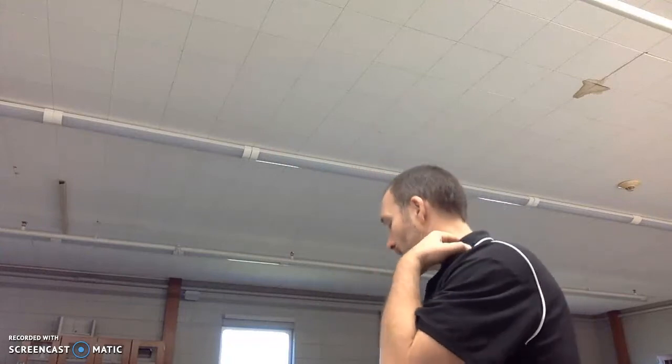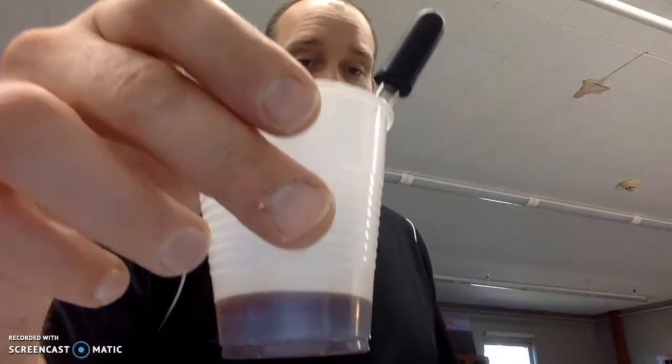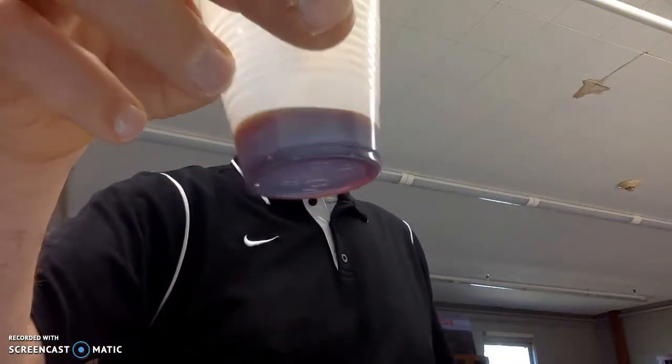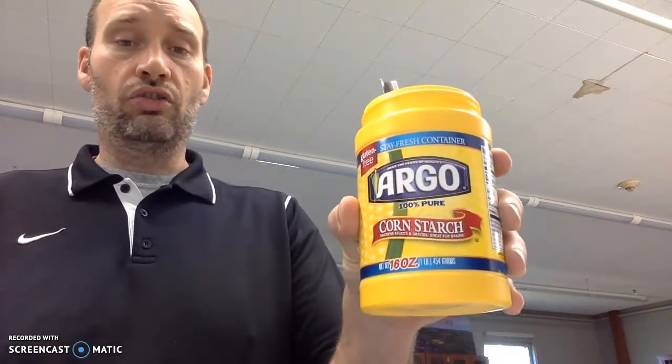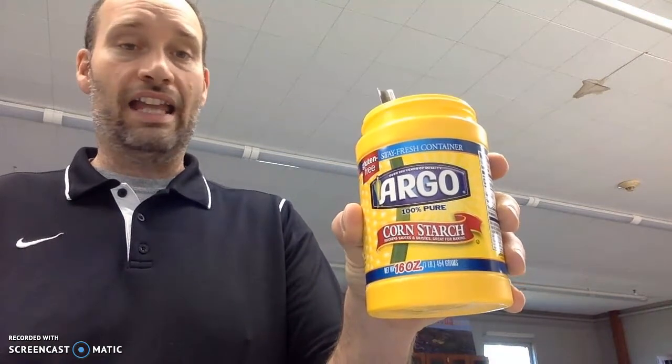So here we go. The first part of the lab is that we're going to be using a thing called iodine. Iodine looks just like this. You can see it's that reddish-yellow tint, and that's a pretty high concentration of iodine I have in there. The other thing we're going to use today is just your run-of-the-mill, good old cornstarch that you get in any house probably across America. And I'm going to break it into two pieces today.